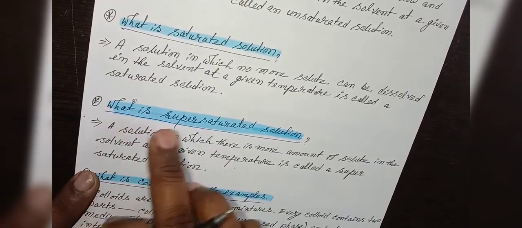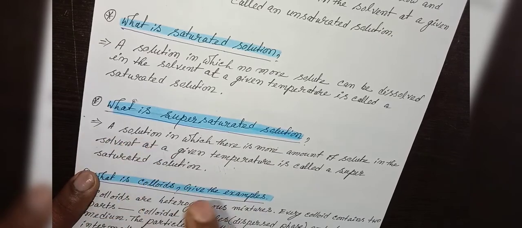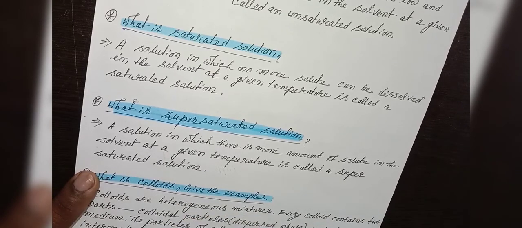What is a supersaturated solution? A solution in which there is more solute in the solvent at a given temperature, at a particular temperature, is called a supersaturated solution.